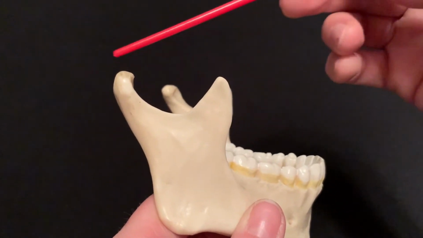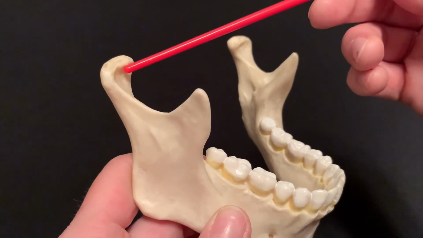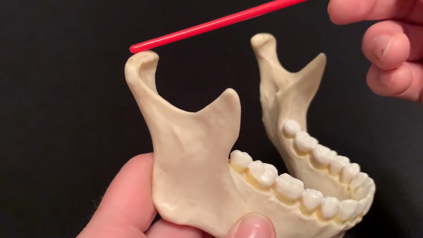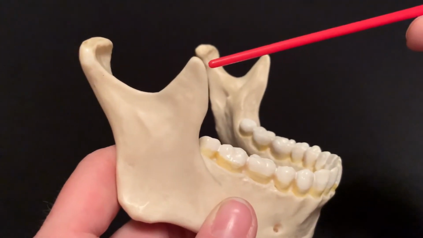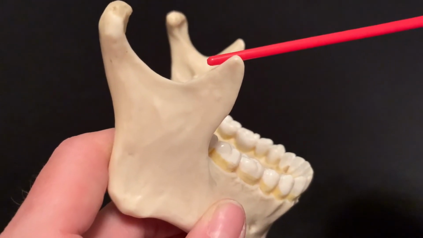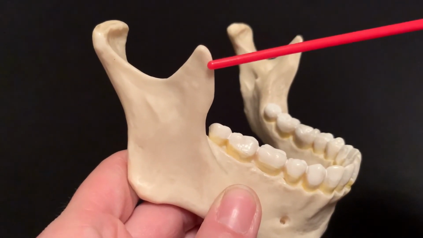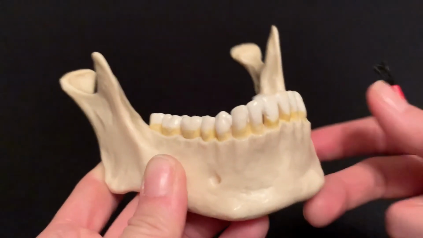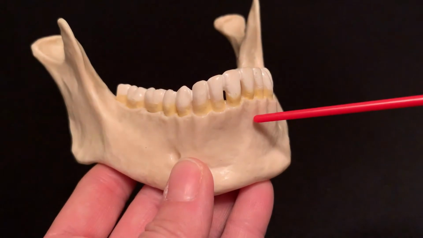At the end of the ramus, you'll see how it splits into two different projections. This one right here is the condylar process, or the mandibular condyle, and this is the part that is going to articulate with the mandibular fossa of the temporal bone to create the temporomandibular joint. And then this point right here, this pointier one, is the coronoid process. Please do not confuse that with the previous coronoid process that we've talked about on the ulna. This is the coronoid process of the mandible, and it serves as an attachment site for the insertion of the temporalis muscle. Just as we had alveolar processes on the maxilla, we also have alveolar processes on the mandible.